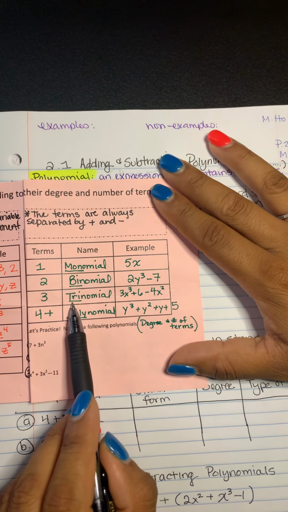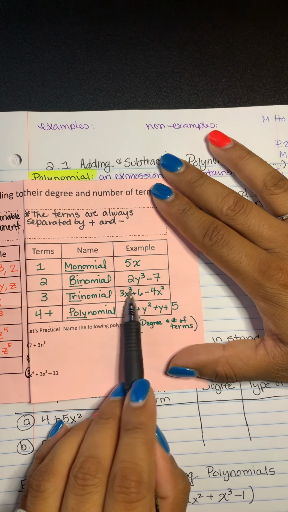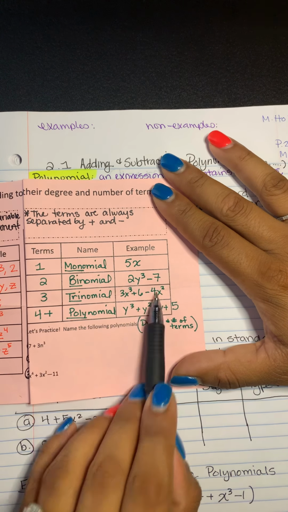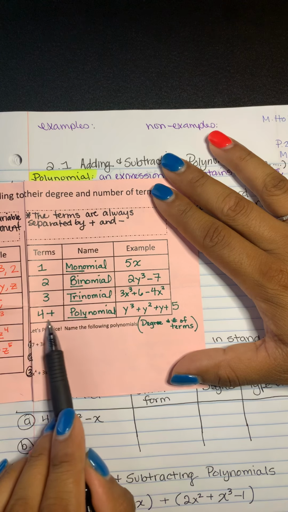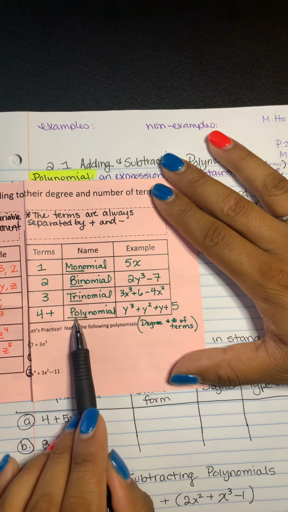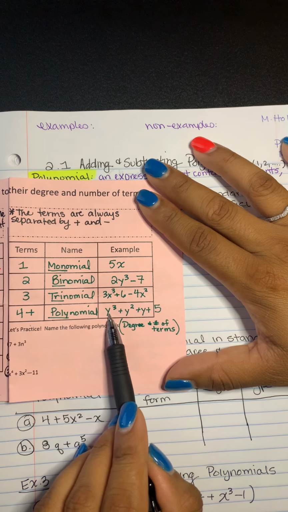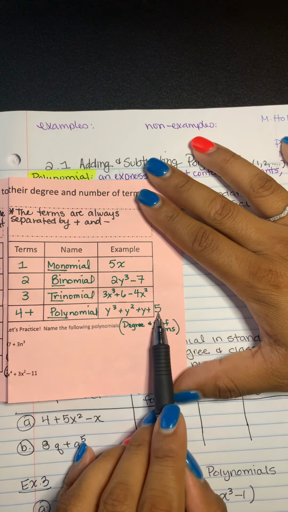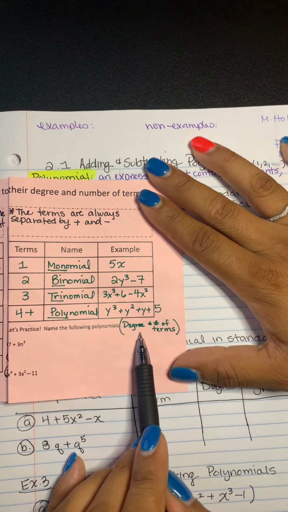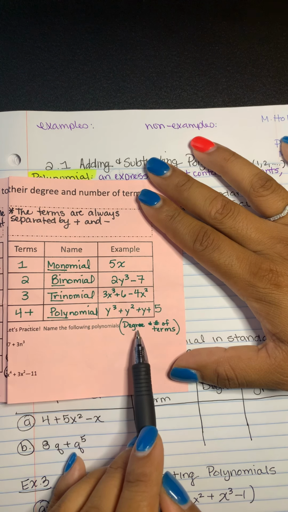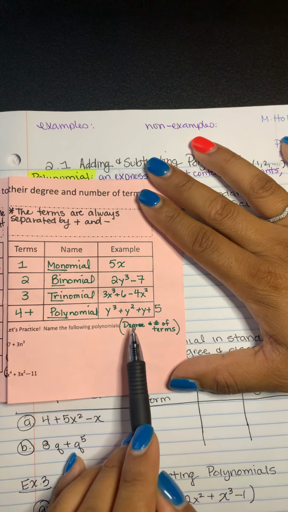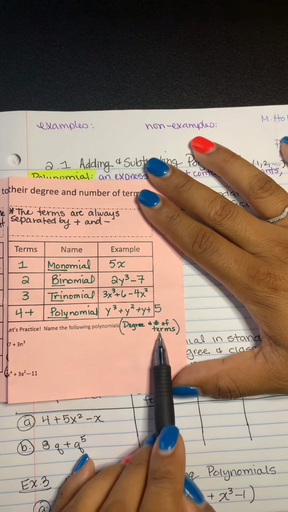Number 3 is a trinomial. Tri means 3. We have 3 terms here. Anything with 4 plus terms, we call that a poly. Poly means many, polynomial. We have y cubed plus y squared plus y plus 5. Remember, when we're naming polynomials, we name them by the degree and the number of terms.